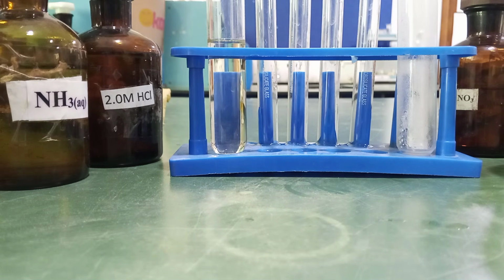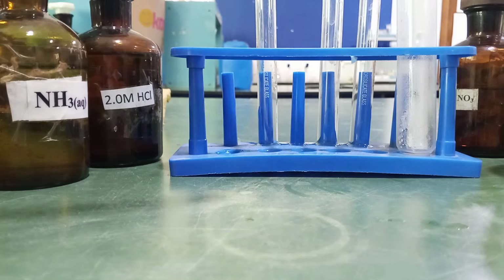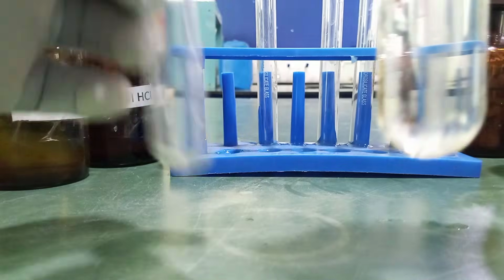All right, so now we are going to carry out different tests on the filtrate to test for the presence of the cation.